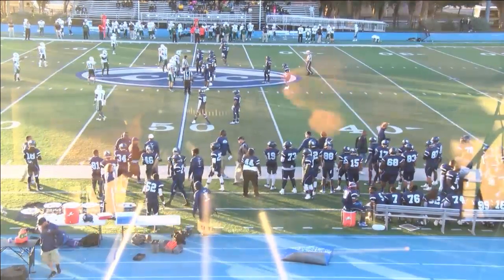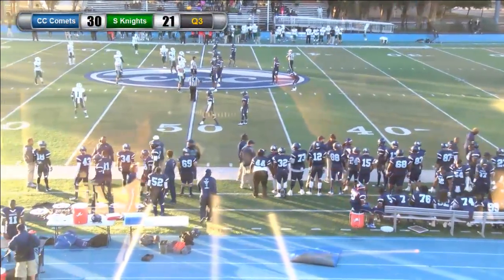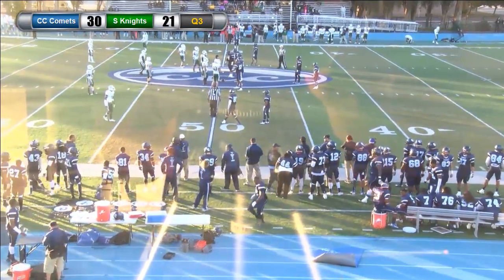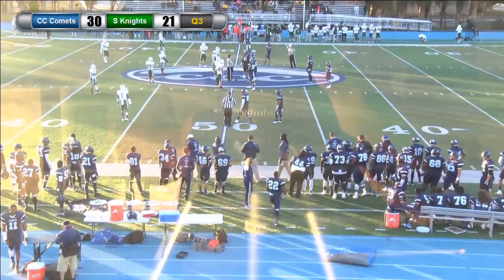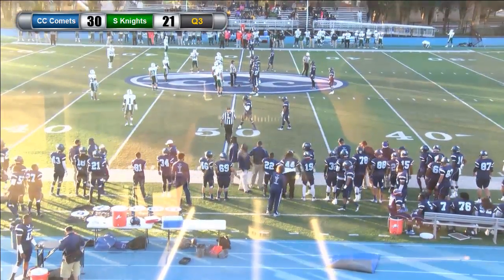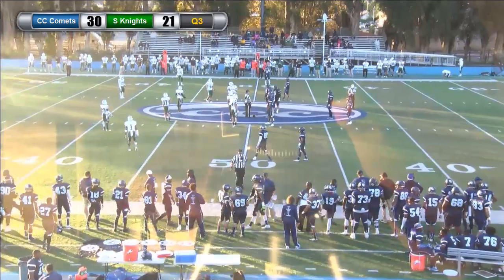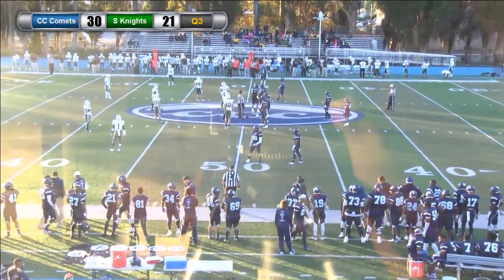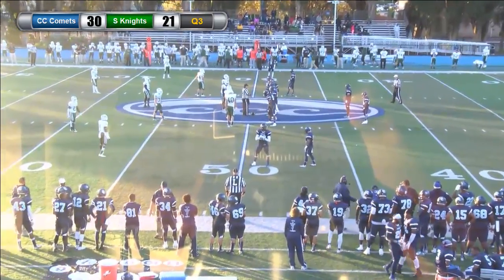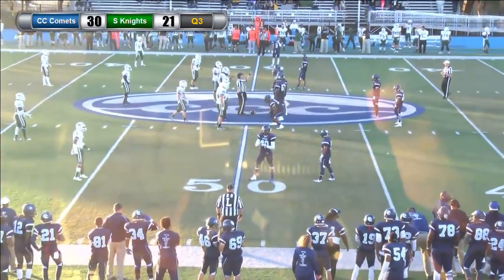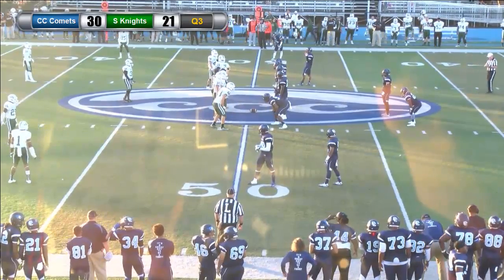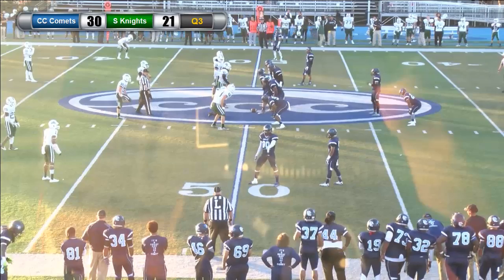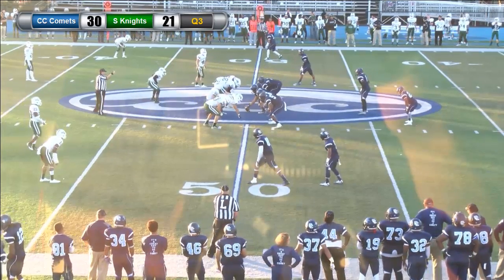So Contra Costa will resume with the ball. 3:33 left in the third quarter. 30-21, Contra Costa is winning. Shasta College is back on the field, and Contra Costa is back on the field, ready to get back after some football. The official standing over the ball gives a sign to the other official. Whistle blows. Back to football.